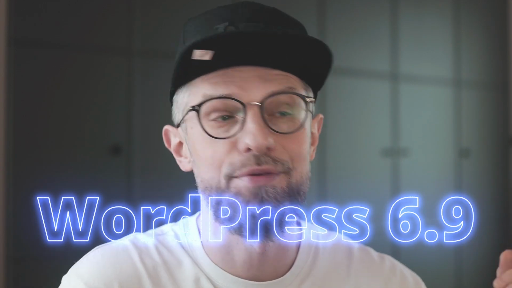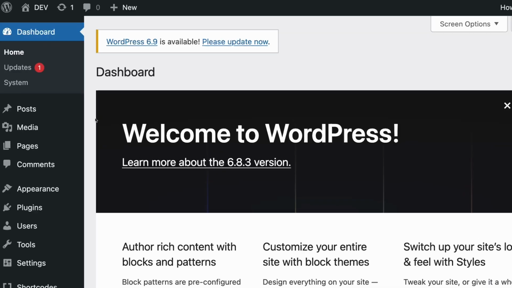Okay, the day has come, WordPress 6.9 is out. If you log in to your dashboard today, you're gonna see a new update notice. So go ahead, do that. And what I'm here to do is just show you the main, most advertised features of this new release.